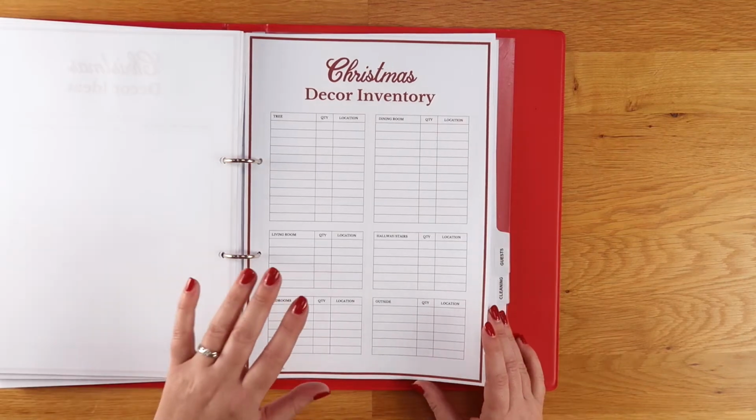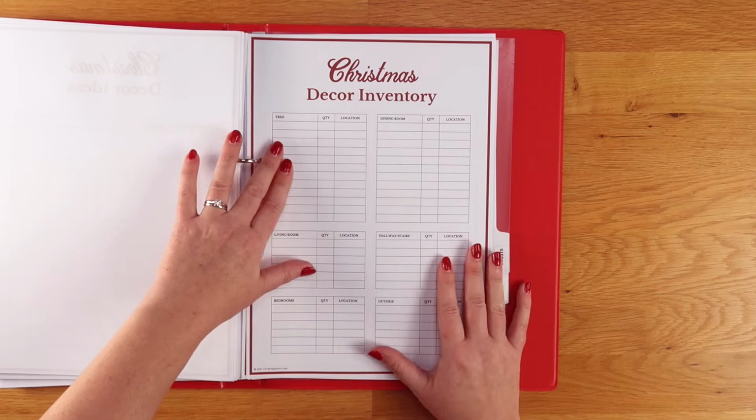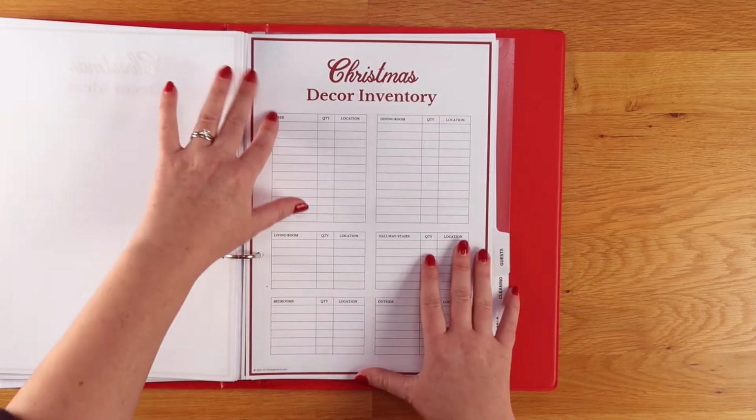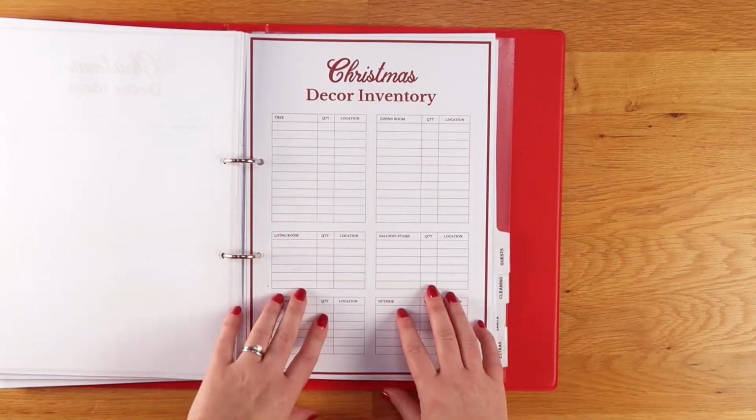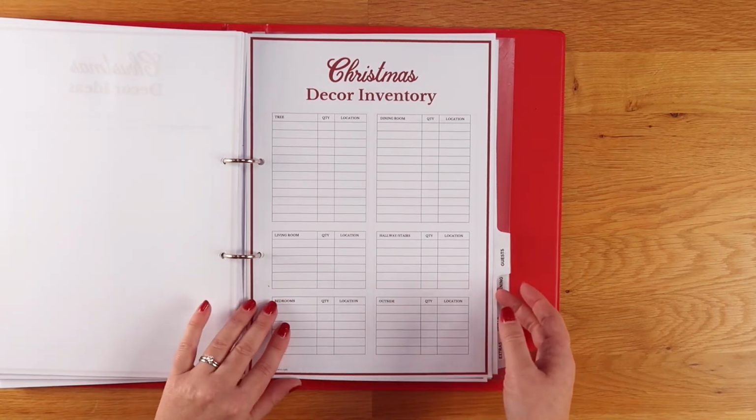We recommend doing an inventory of the decorations that you already have, any ornaments or decorations that you already have, where they're going to go, how many you've got, and then you start to get an idea of what you're missing and anything that you need to buy.